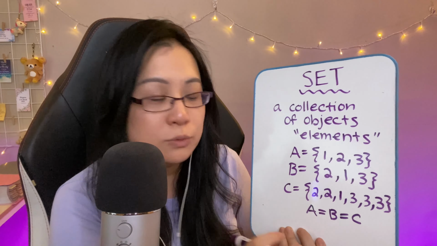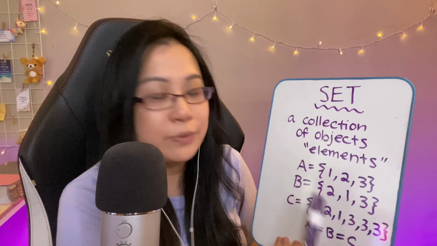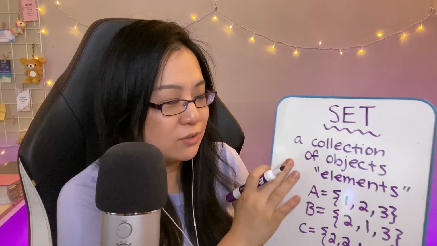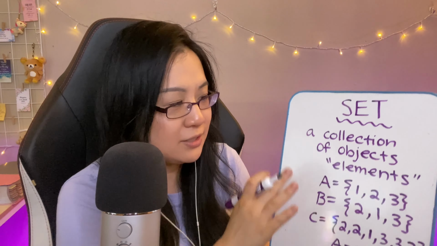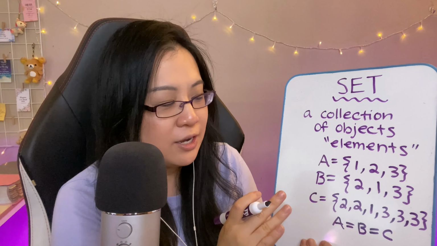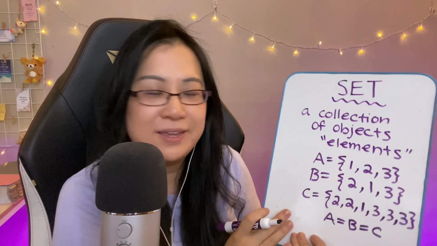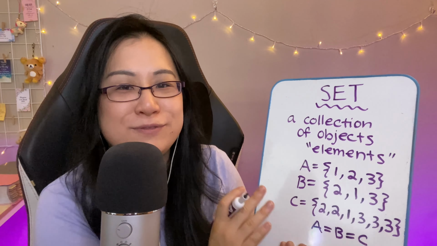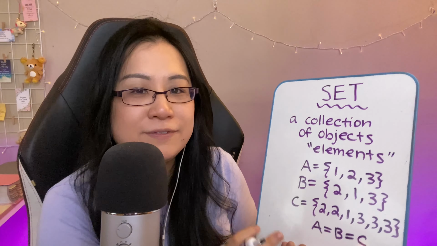So technically, when we write what a strict set is, you want the objects to be unique, and you don't care about order. It's a collection of objects that does not care about order or repeated elements. So that's how we define equal sets: they have the same collection of elements.